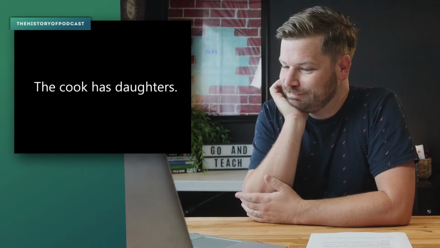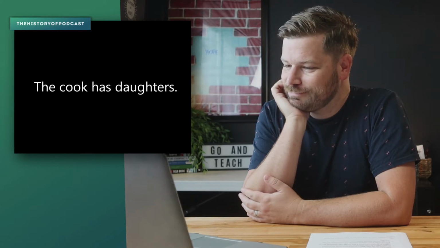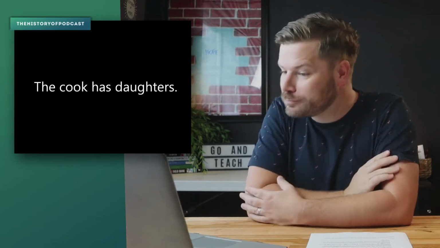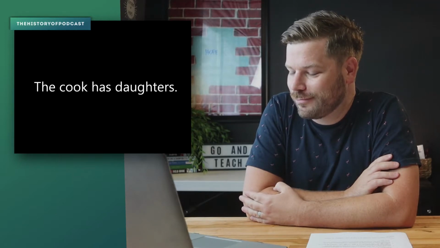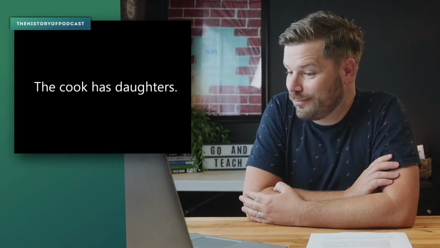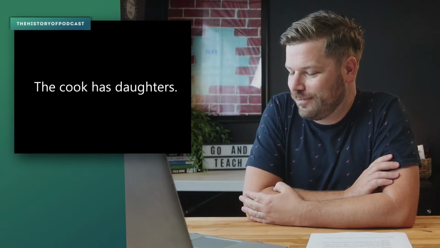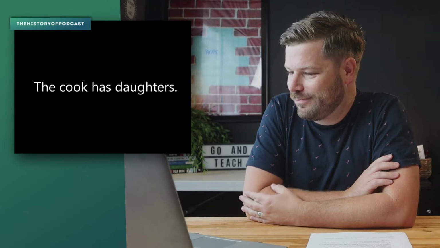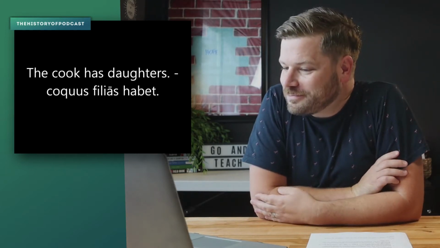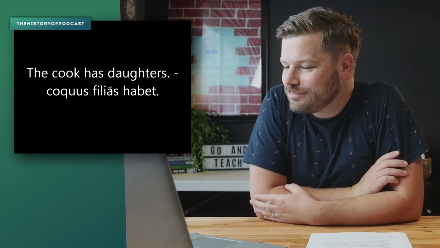The cook has daughters. The cook is the subject, so it would go into the nominative. Coquus. It is a third person singular verb, so we would find the correct verb, habeo, and find the right person ending, which you'll remember, as it is the third person singular, is T, giving us habet. Daughters is the object of the sentence, so it would be in the accusative case, filias. And, as you'll remember from lesson 1, verbs drift towards the end of a sentence.